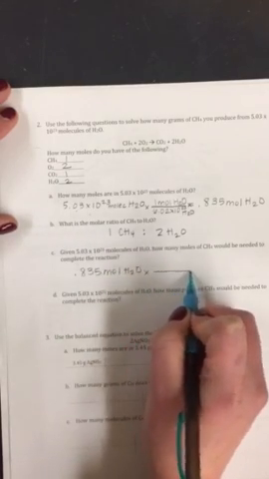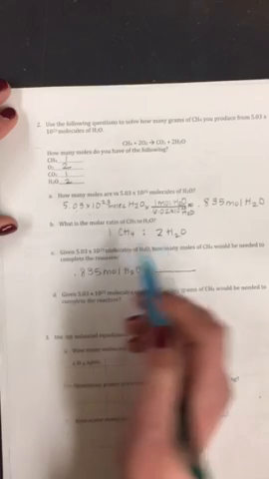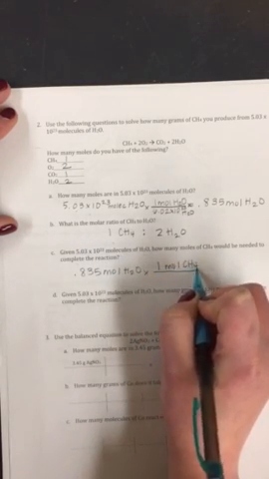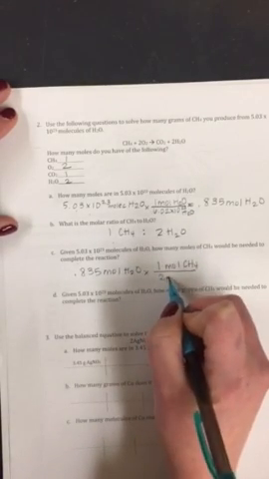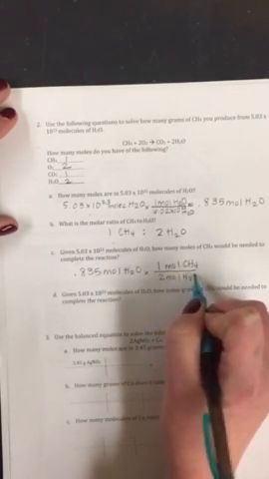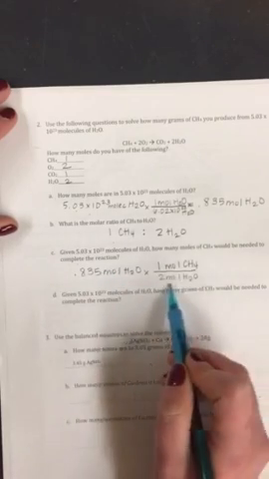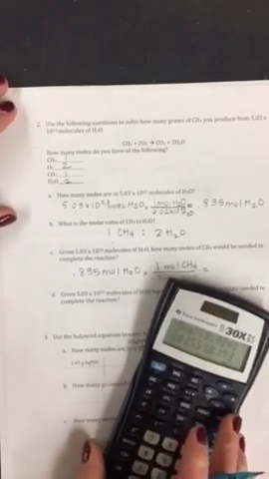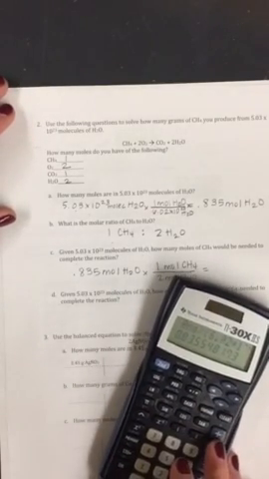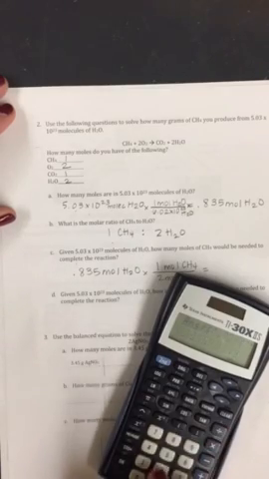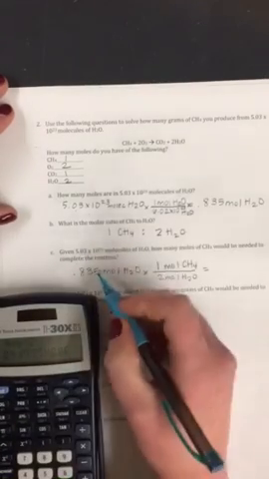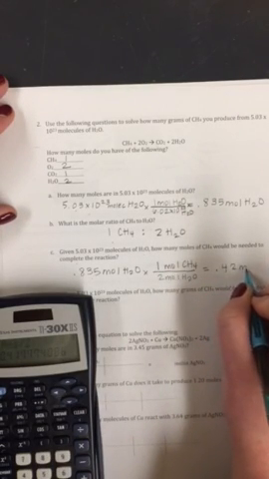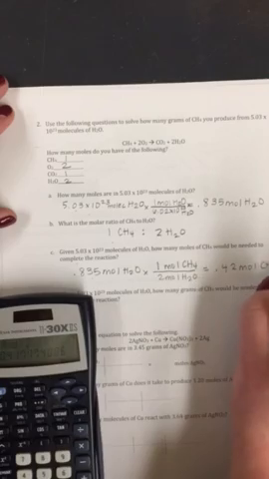Now we're going to use our molar ratio. We just found it up here, right? So we had 1 mole of CH4 for every 2 moles of water. Again, you'll notice that mole of water ends up at the bottom of this ratio. So when we multiply this value by 1, we should get the same thing, right? So you can skip that step in the calculator. Then divide by 2. We find that for 0.835 moles of water, there are 0.42 moles of CH4.